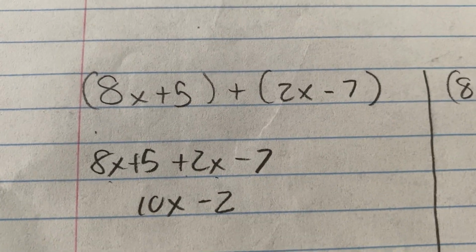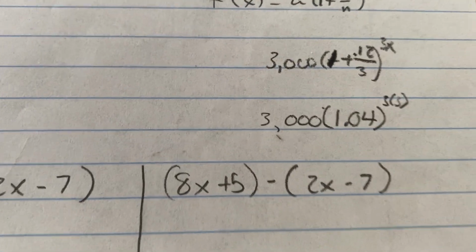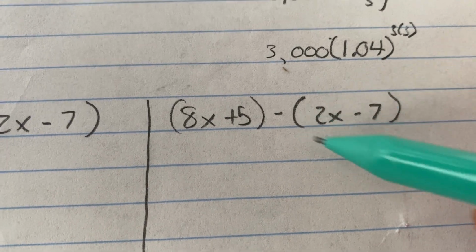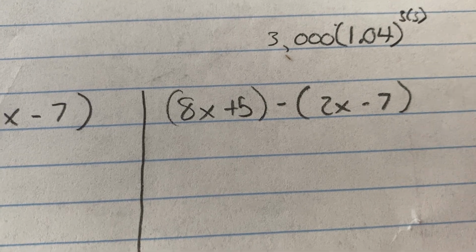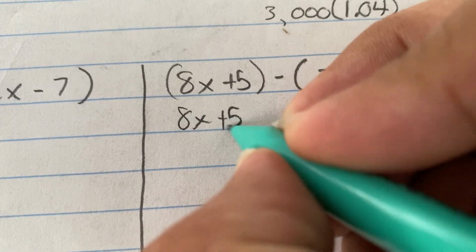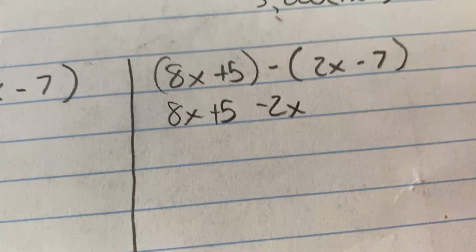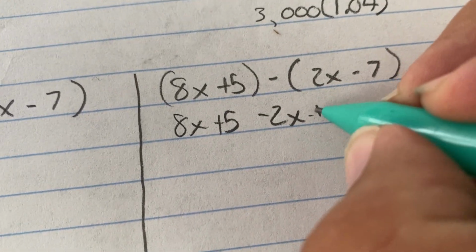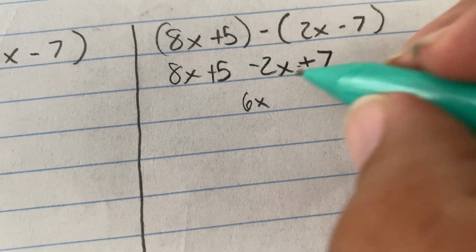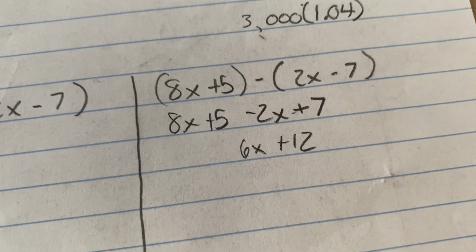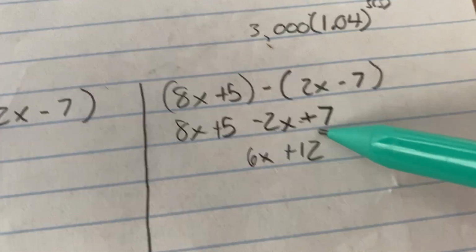And you're done. All right, what happens when you're subtracting a binomial with a binomial or a binomial with a trinomial, anything like that? This second binomial or trinomial is going to change all the signs. So nothing changes in the front and everything changes inside of here. So this is a regular 2x. It's going to become a minus 2x. This is a minus 7. It's going to become a plus 7. So that's going to change our answer to 6x plus 12. You combine the 8x with the minus 2x and the 5 with the plus 7.